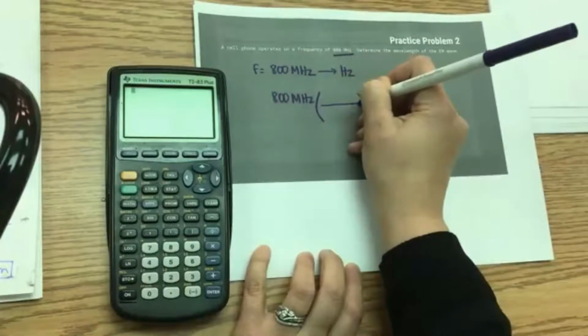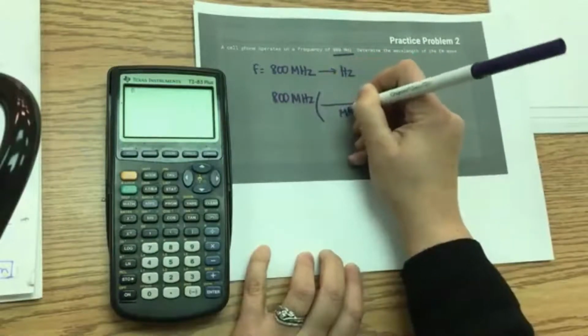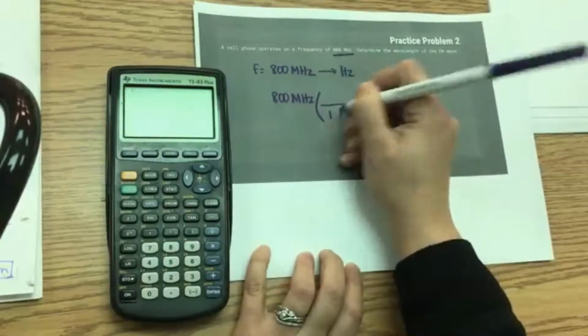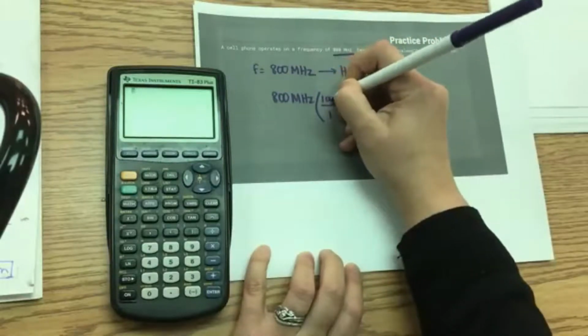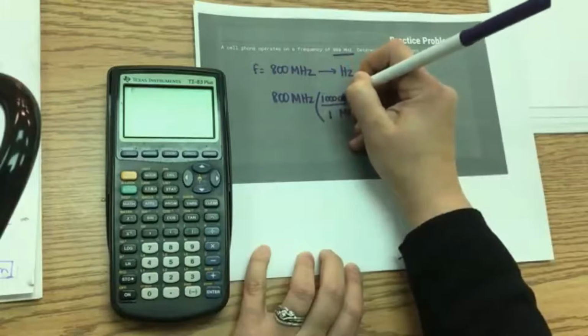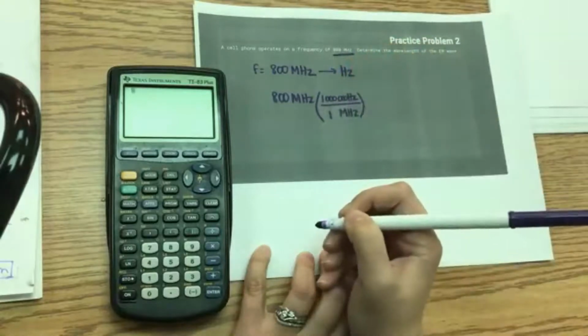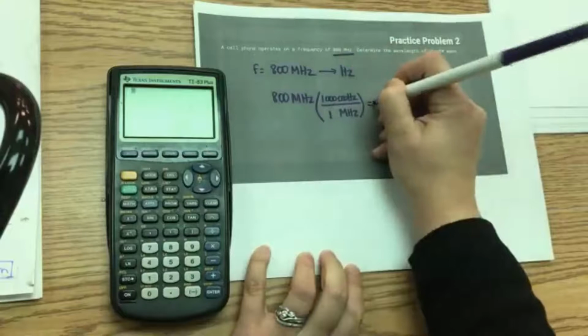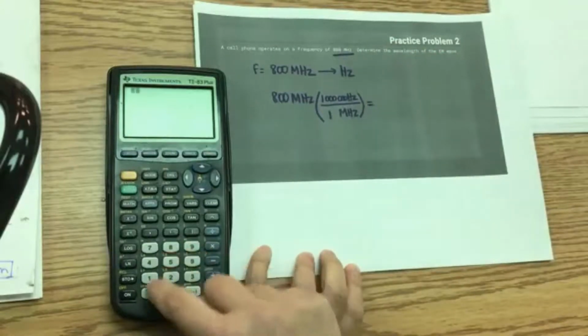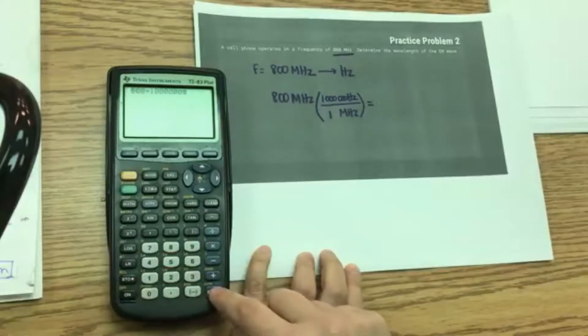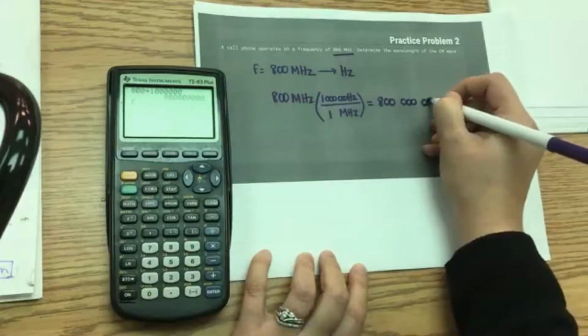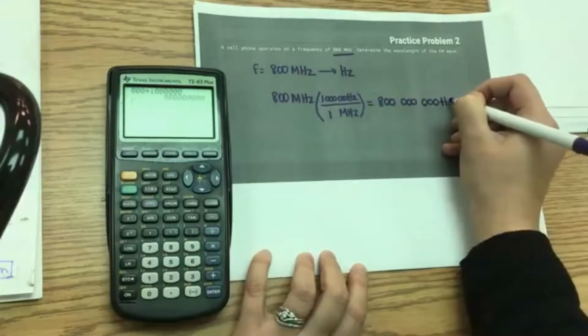So we want to take the biggest number and put it on the bottom. So megahertz goes on the bottom. And for every 1 megahertz, we want to figure out how many hertz there are. Okay, there is 1 million hertz in 1 megahertz. So what we have to do is we take our number, 800, and we multiply it by 1,000,000. So here's my number, 800 million hertz.